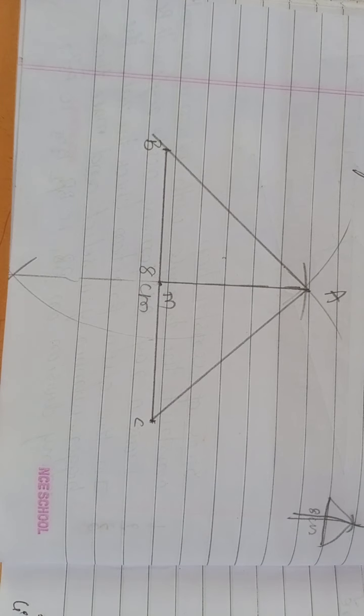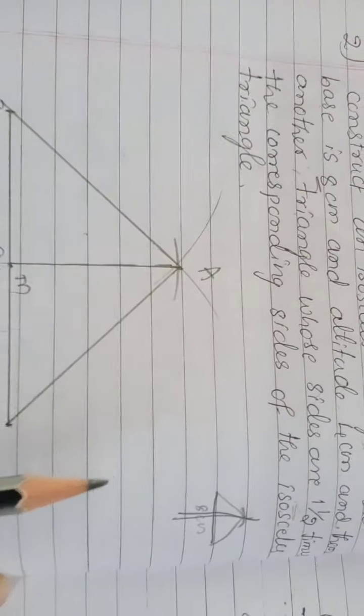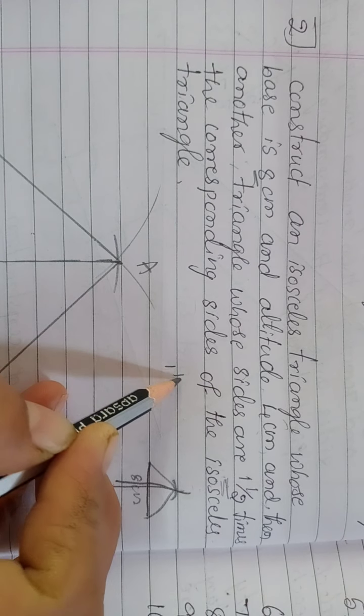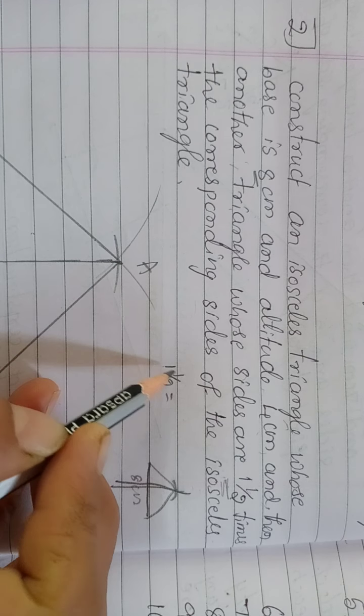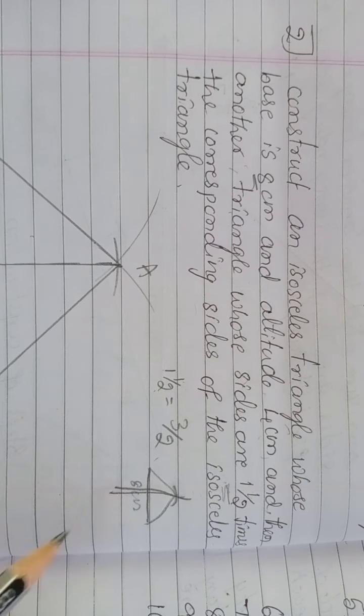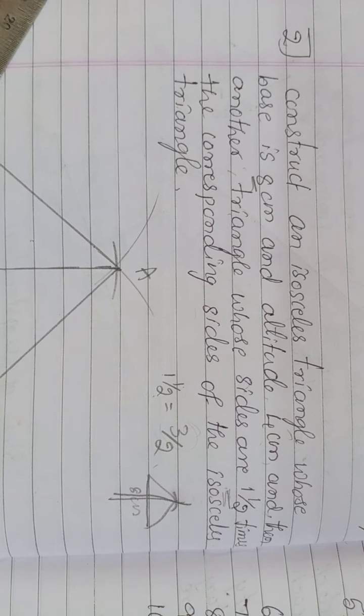Okay, construction over. Now we are having a scale factor in terms of a mixed fraction. Convert it. So 1 1/2 is equal to 2 ones are 2 plus 1, 3. So it is 3 by 2. What is the highest number in the fraction? 3. So draw an acute angle here.